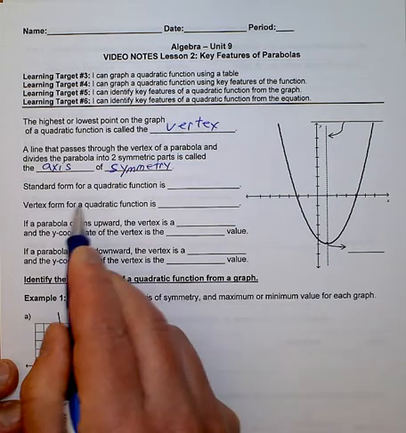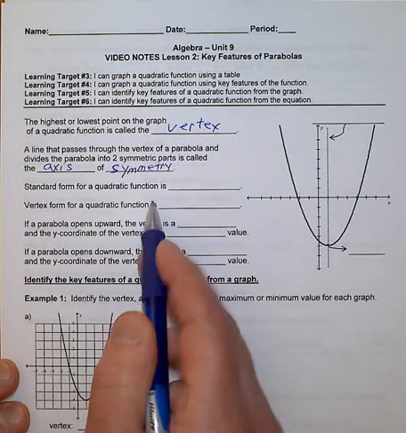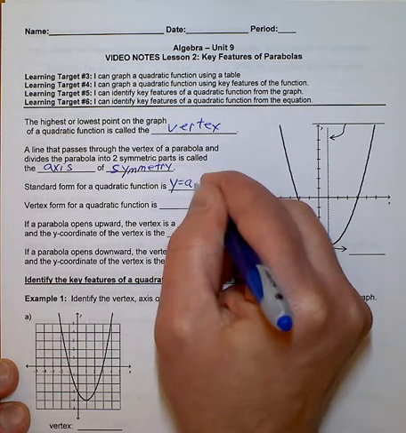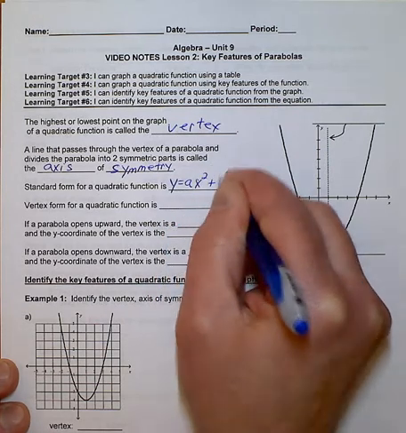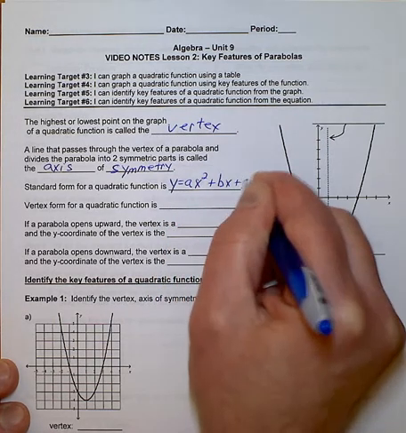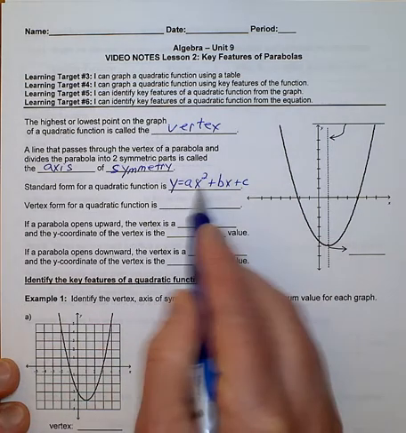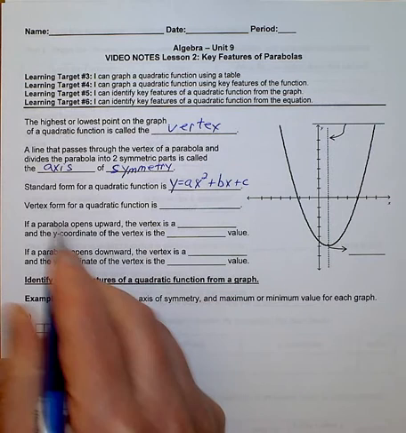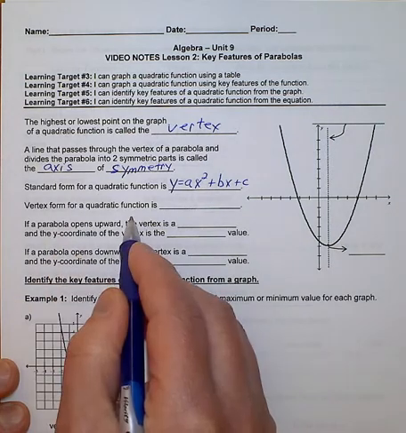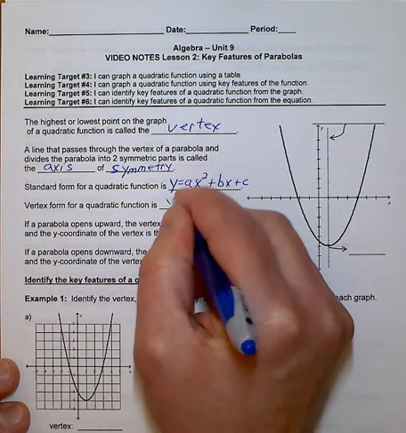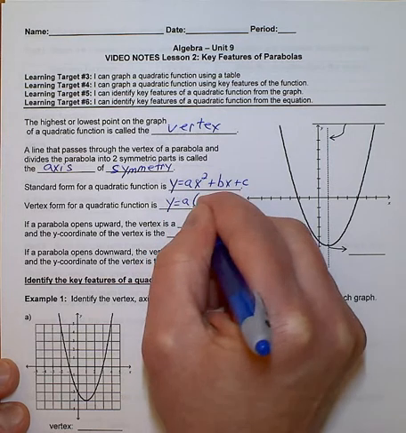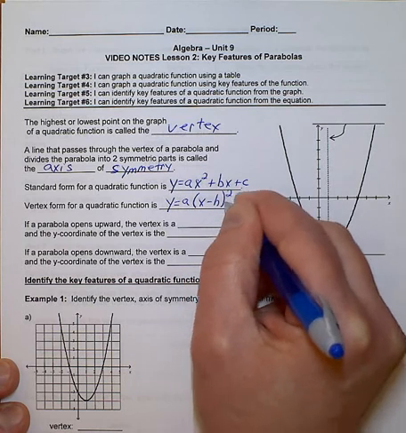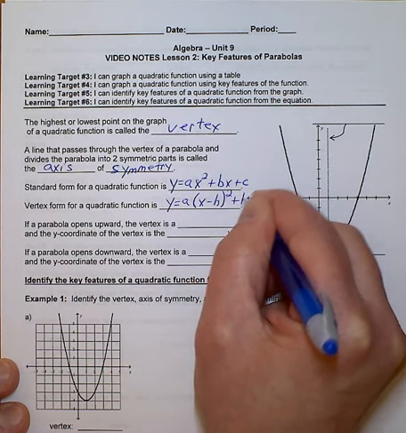Standard form for a quadratic function is, and we've done this before, so maybe you remember, y equals a x squared plus bx plus c, where a, b, and c are the coefficients, the numbers. Vertex form for a quadratic function is y equals a times (x minus h) squared plus k.